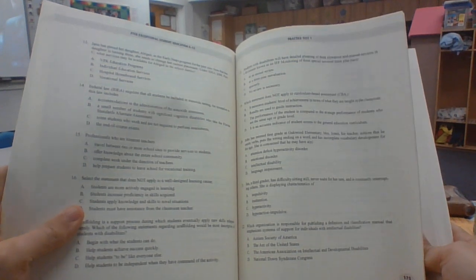19. Which statement does not apply to the curriculum-based assessment? A. It measures students' level of achievement in terms of what they are taught in the classroom. B. Results are used to guide instruction. C. The performance of the student is compared to the average performance of students who are at the same grade or same age. D. It is an accurate indicator of student access to the general education curriculum.